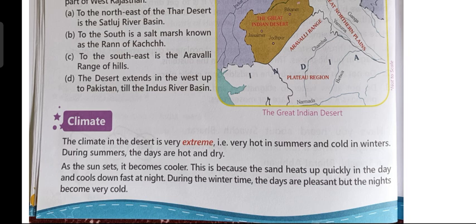Now children, why does it become cool at night? In the morning time it's very hot, but at night it becomes very cold. It is because the sand has a tendency to become very hot when the sun shines brightly, but when the sun sets, the sand cools down very fast at night. And that is why the temperature at night drops. It becomes cold at night.